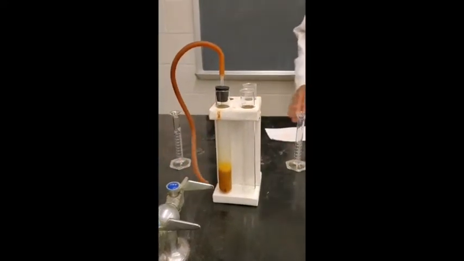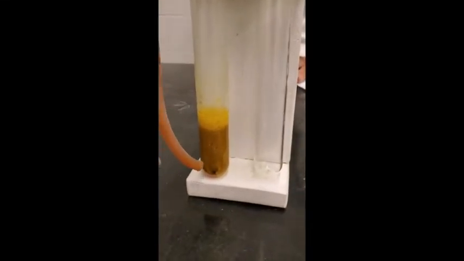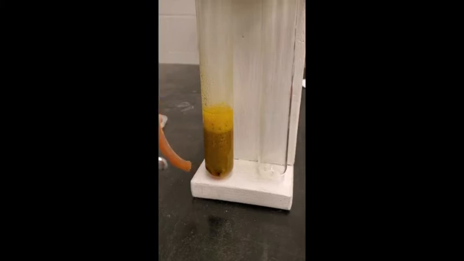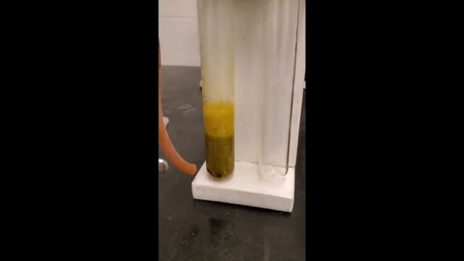Can you see it's changing color? By the way, chromium 3 is green, and when you have an equal mixture of green and orange, it's called yuck. They're complementary colors. It's yucky looking now, right? But you see it's gradually turning green. Can you see it? Yeah, it is, isn't it? No doubt about that.